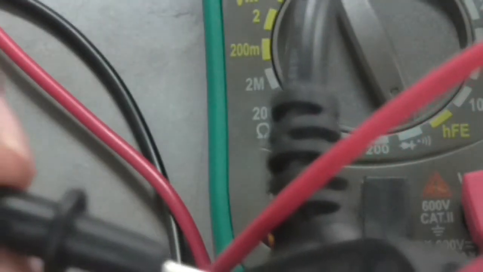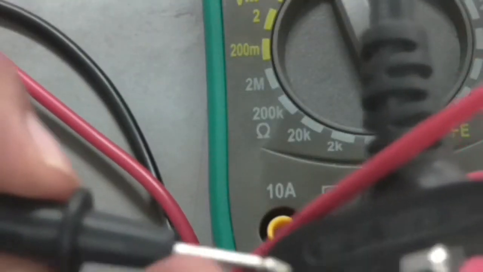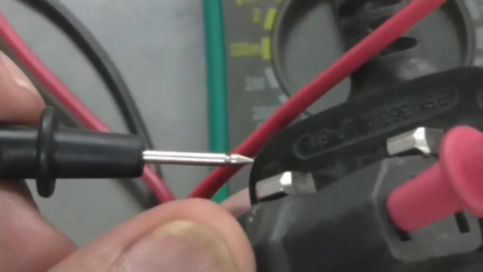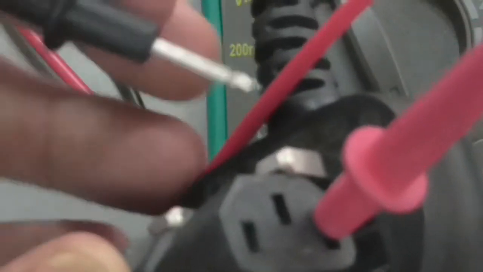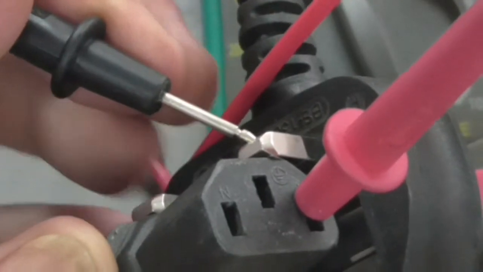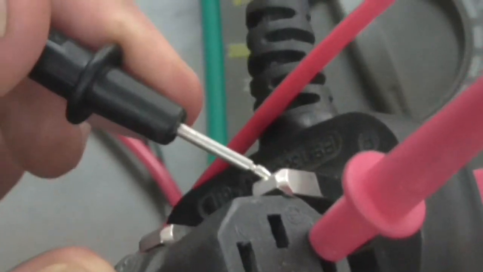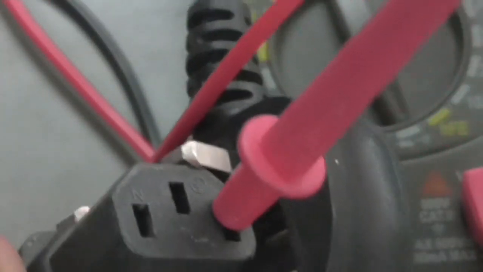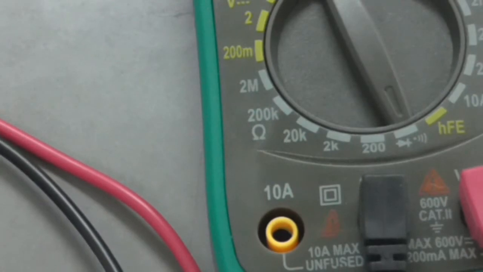Let's try the other end. We cannot hear anything from here. Let's go back to the other end. We can hear something there. Let's go back to the other side. Nothing. So it means one line here is not working. That is how you can check whether you have continuity or not.